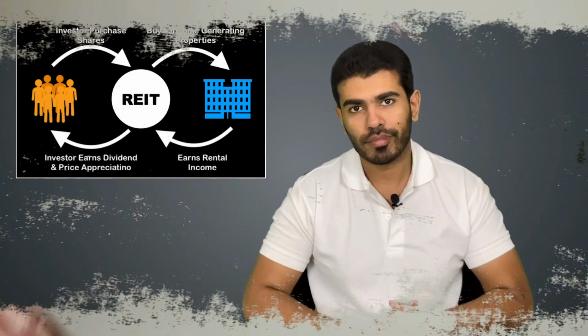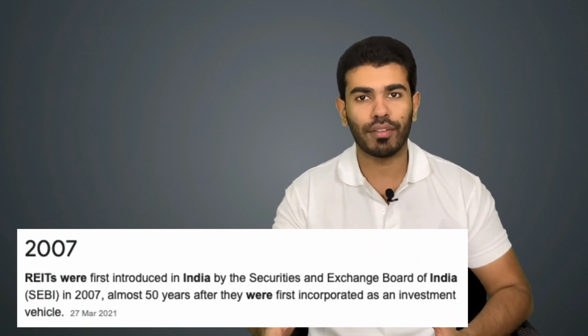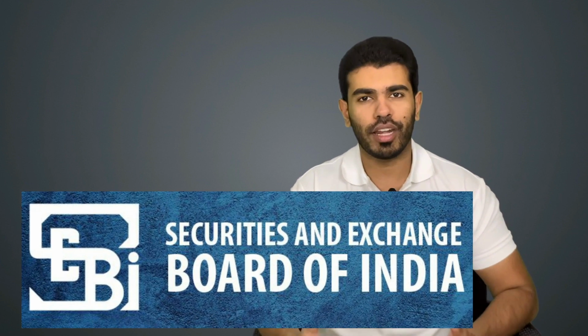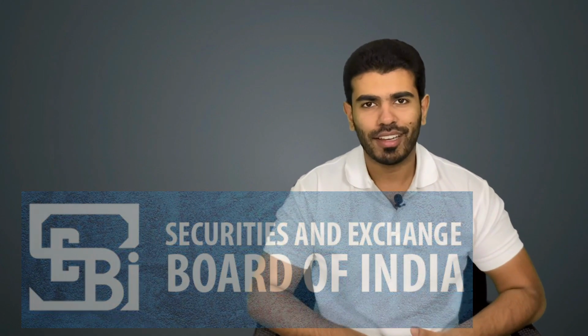to the investors. So it's more like a mutual fund, but the only difference is, in the case of a mutual fund, the fund house will be investing into equity or maybe into gold. But in this case, the trust invests into real estate spaces. Now the whole concept of REIT was started back in 2007 and was introduced by SEBI, which is the Securities Exchange Board of India. So it is quite trustable. This entire concept is quite famous abroad, but in India, it is still gaining popularity.